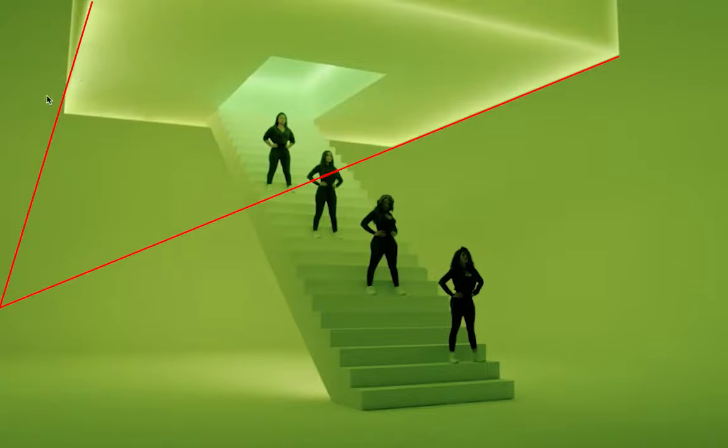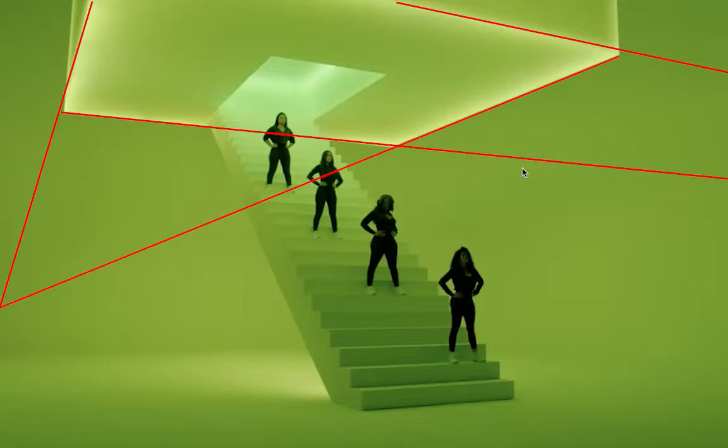And you can see this edge and this edge as well are angled. So we're not just looking straight down the hall like in the other shots. These are going to go off in that direction and these are going to go off in this direction.